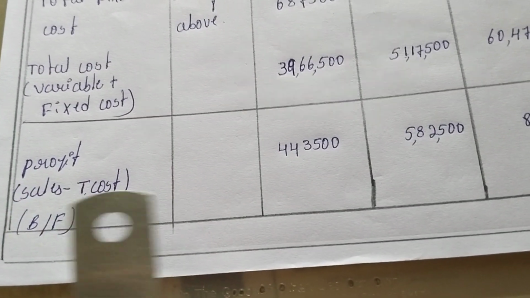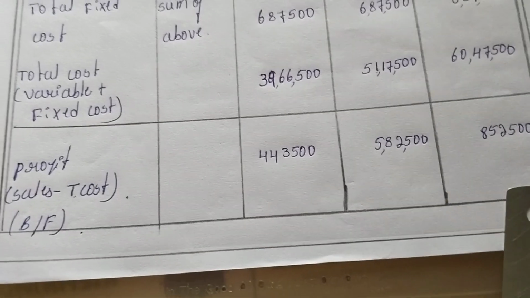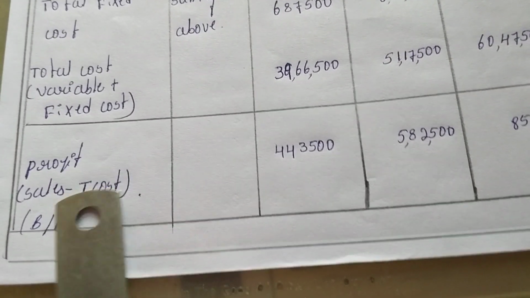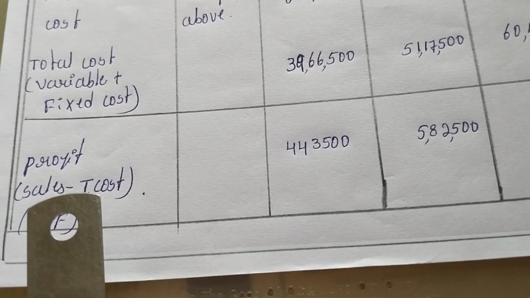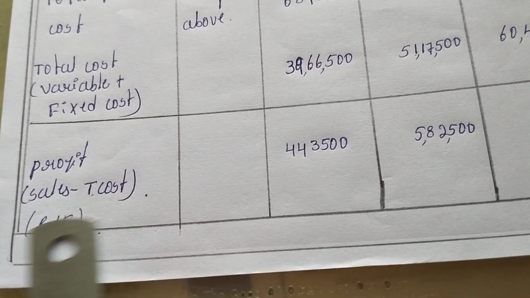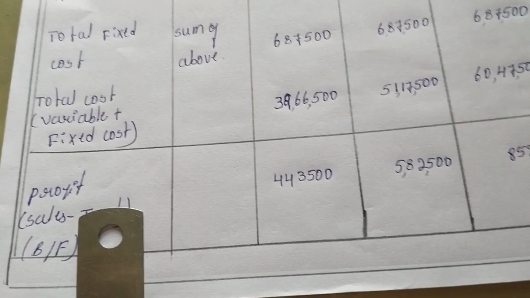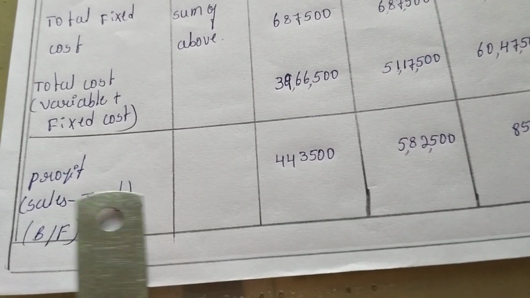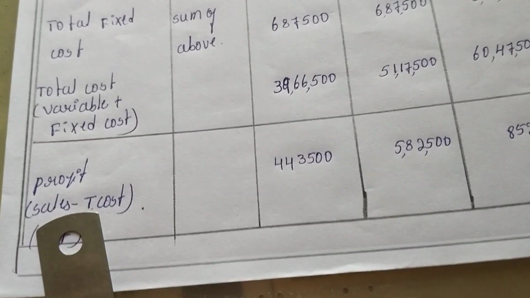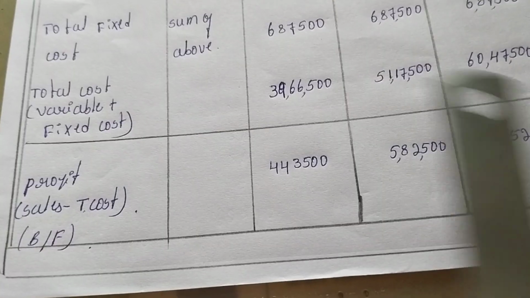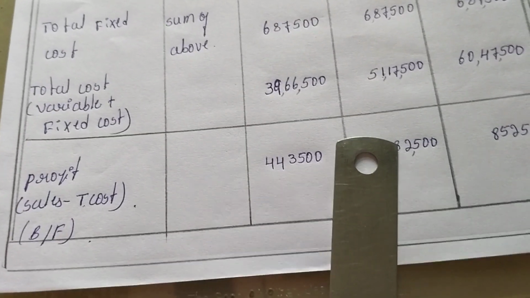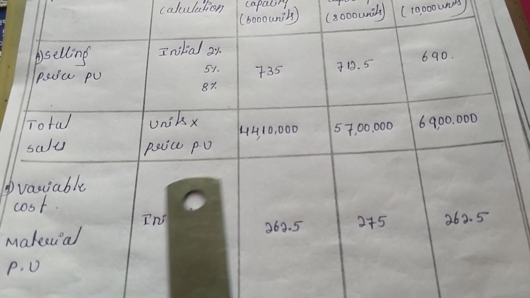What is the profit we have at 60%, 80% and 100% capacity? Under the profit formula, we need sales. Before calculating profit, we calculate the total sales.